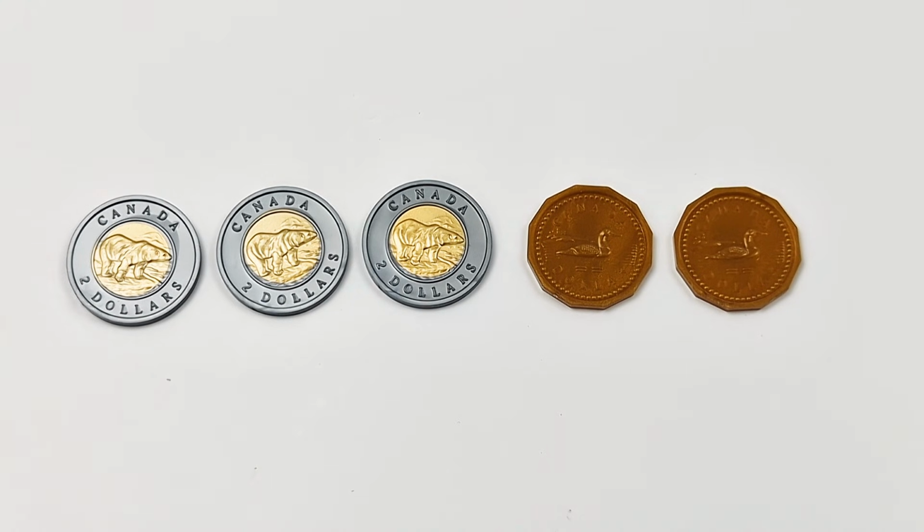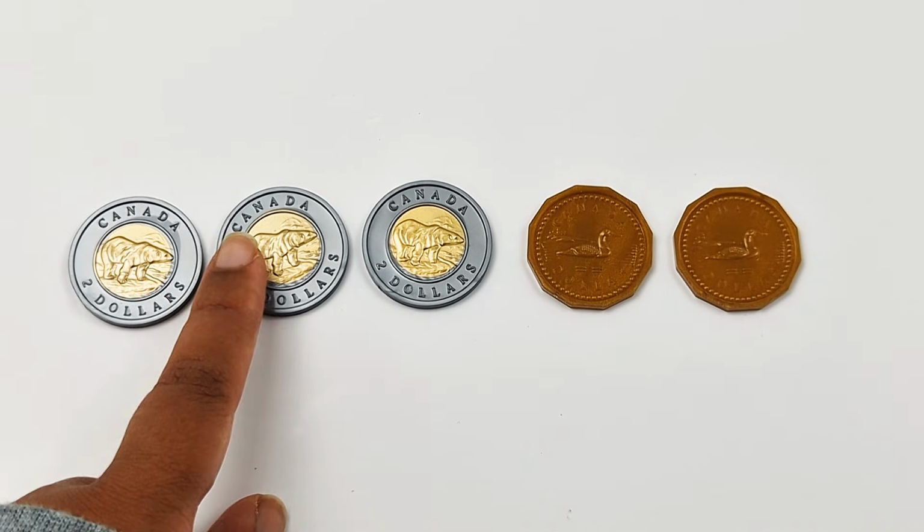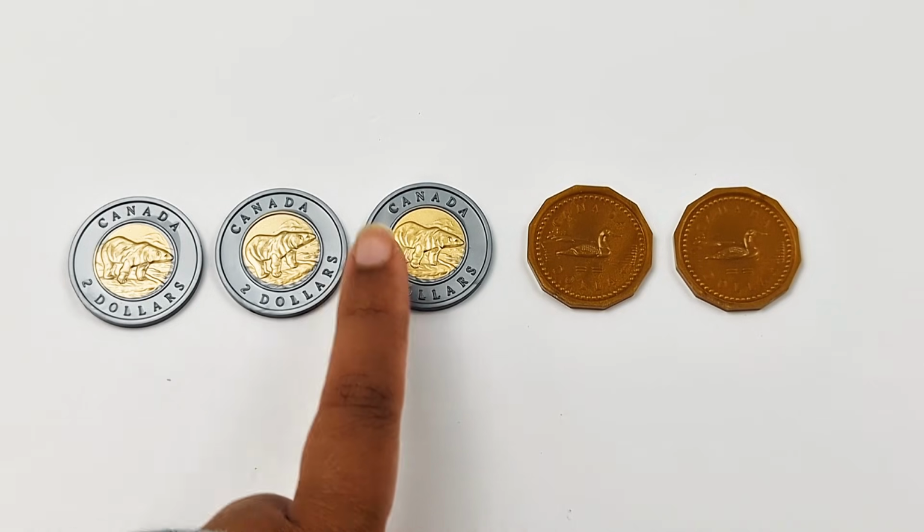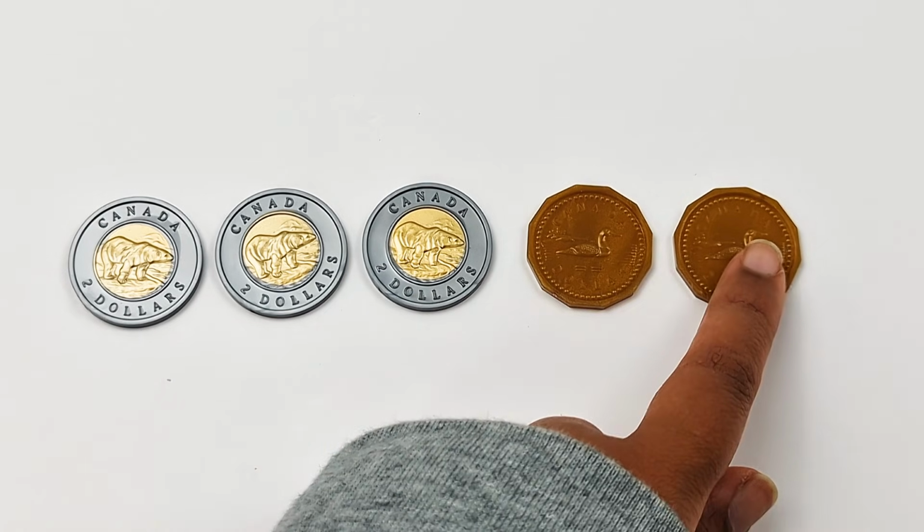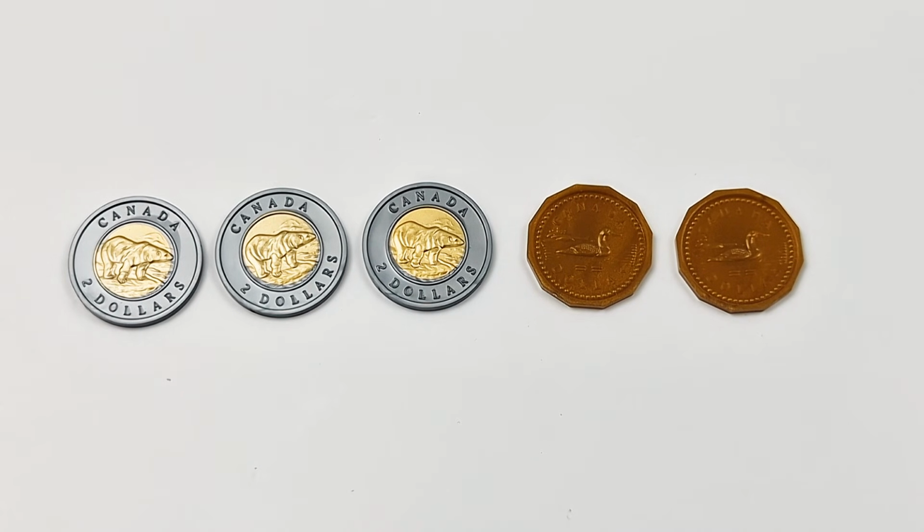How much money is shown here? If you said $8, then you are correct. Let's count the toonies first. 2, 4, 6. And let's count the loonies. 1, 2. So $6 plus $2 equals $8.